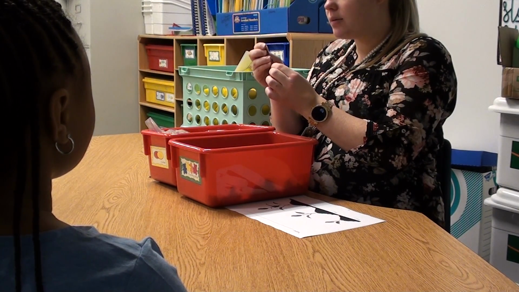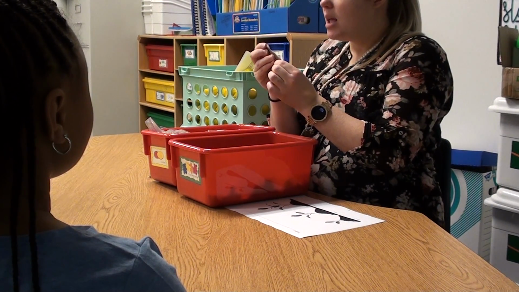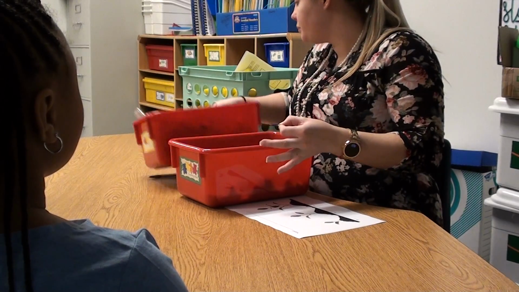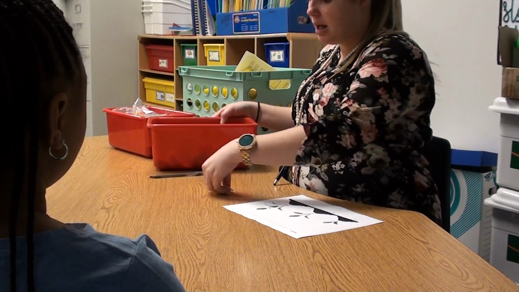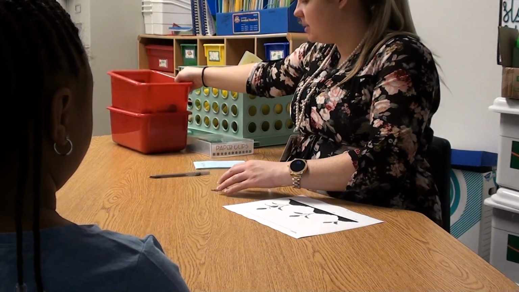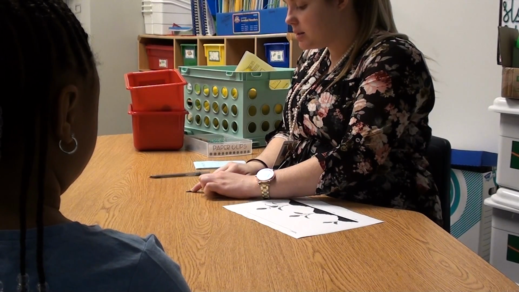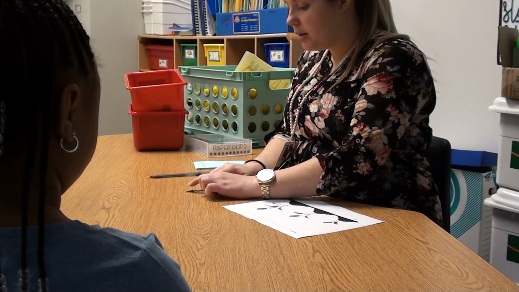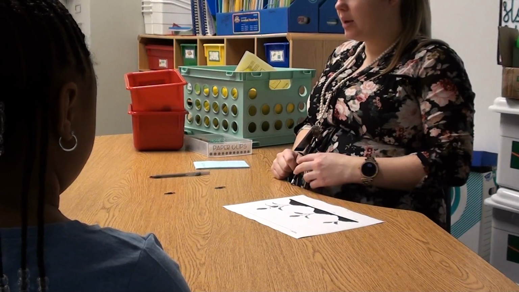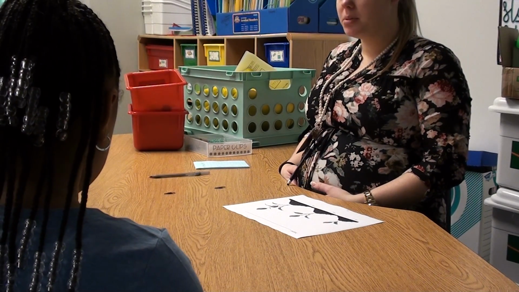The biggest thing you have to remember with non-standard measurement is making sure that when we line it up, one end touches the other. Okay? Why don't you think we could say that is 2 paper clips?